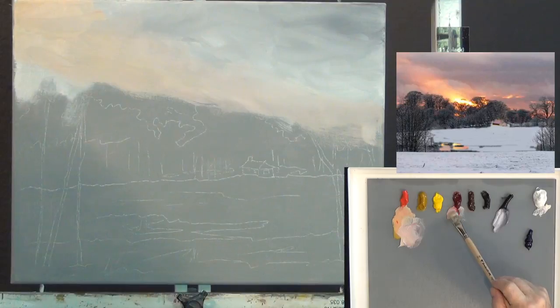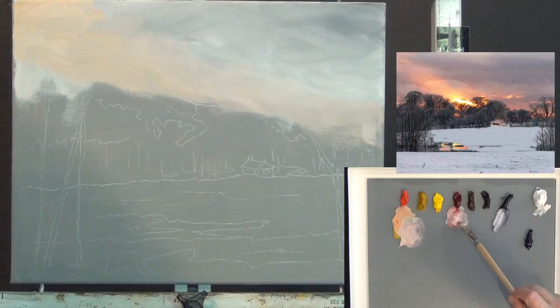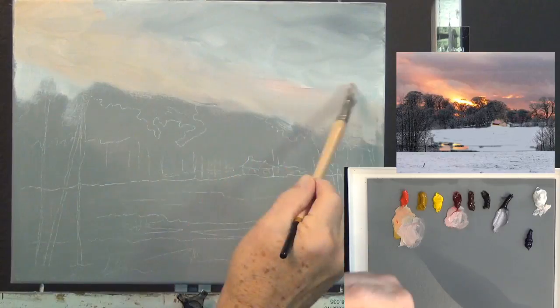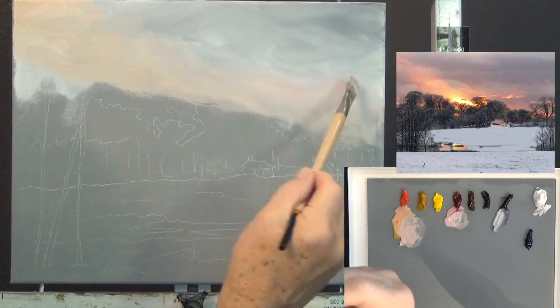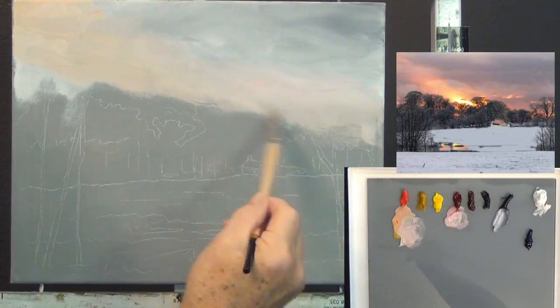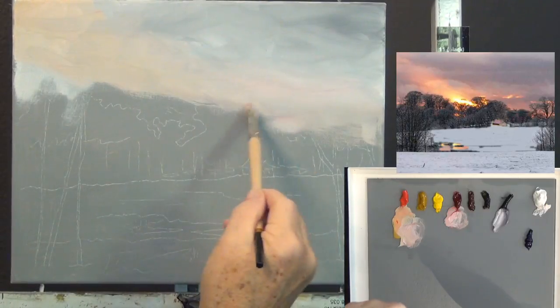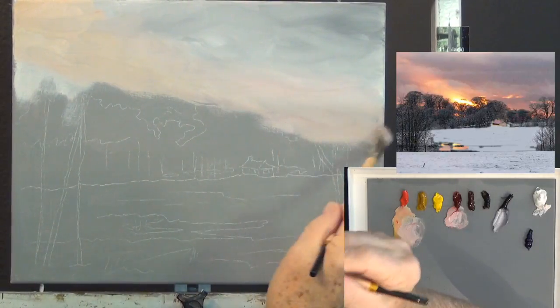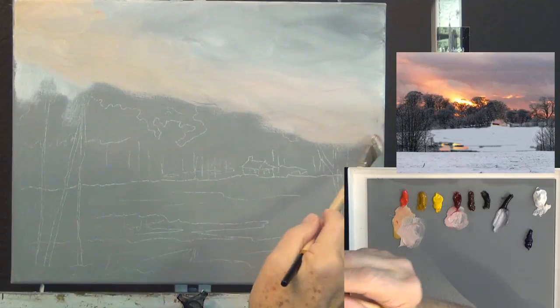So the alizarin, modified by the white that's on there with a little bit of the black, is giving me this nice pink background. It's interspersed with some yellow and those colors behind these trees. We got this nice little glowing area back here.